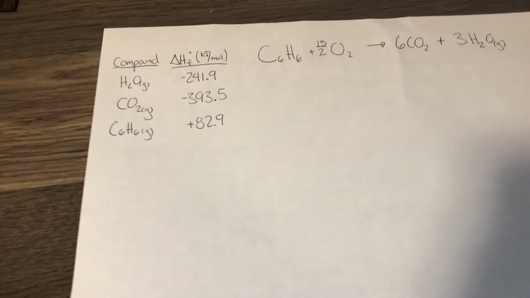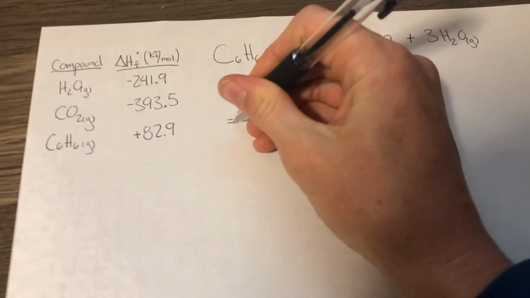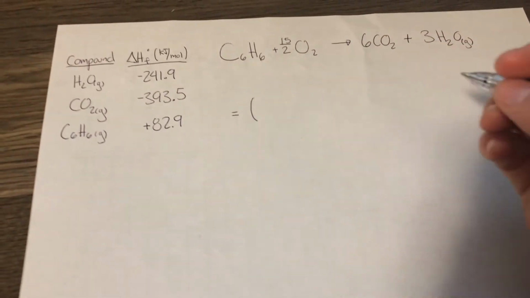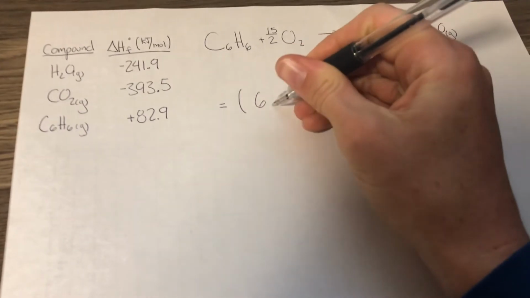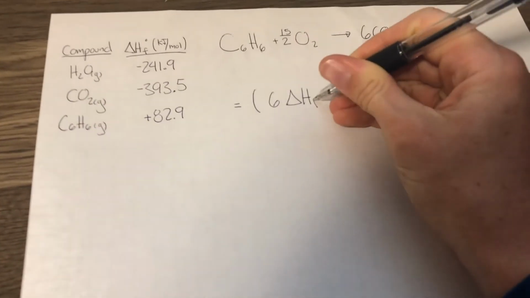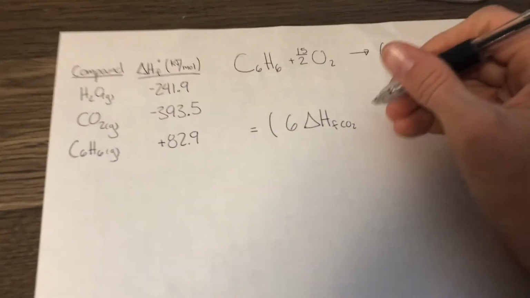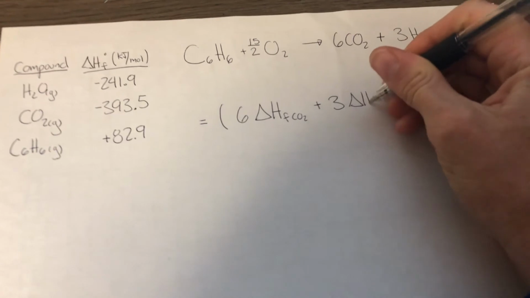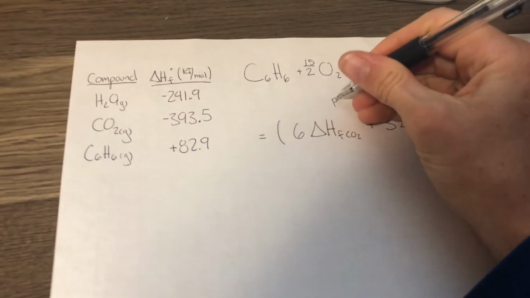Okay, so the outline for the equation goes like this. We're going to take the sum of the products. So our products are CO2 and water. Since we have 6 CO2s, we're going to do 6 times the delta HF for CO2 plus 3 times the delta HF for H2O. These are my products.